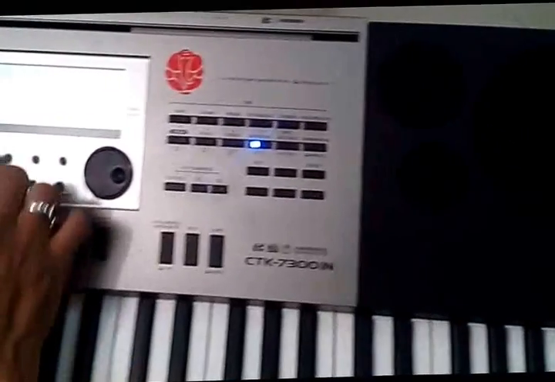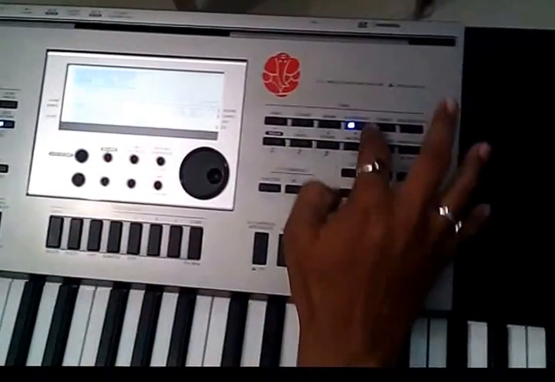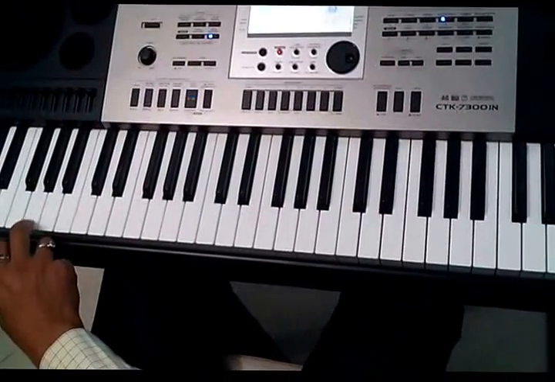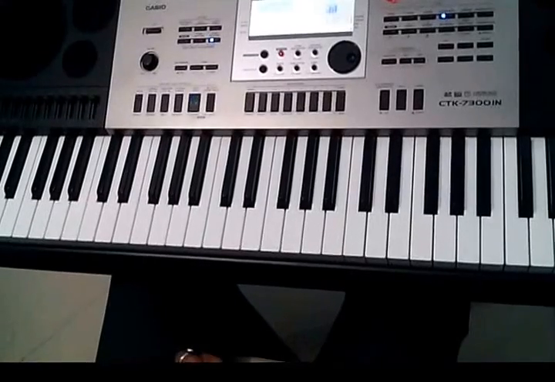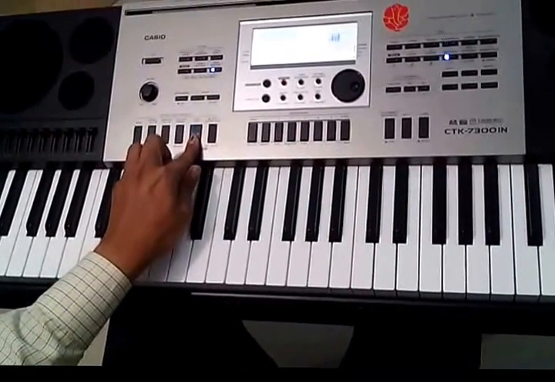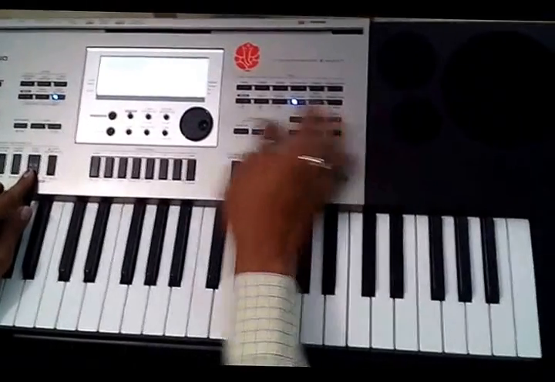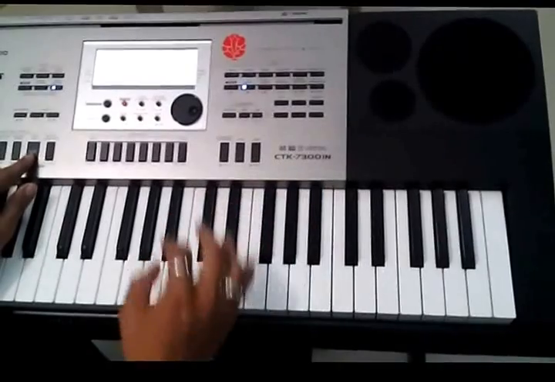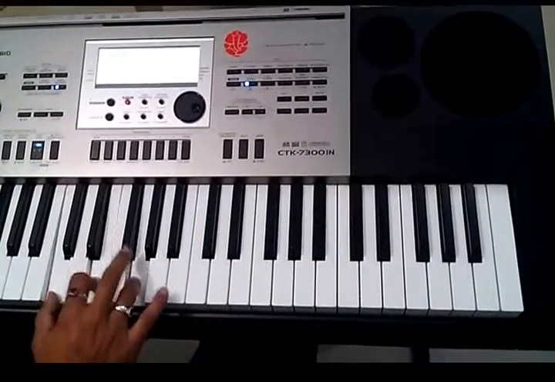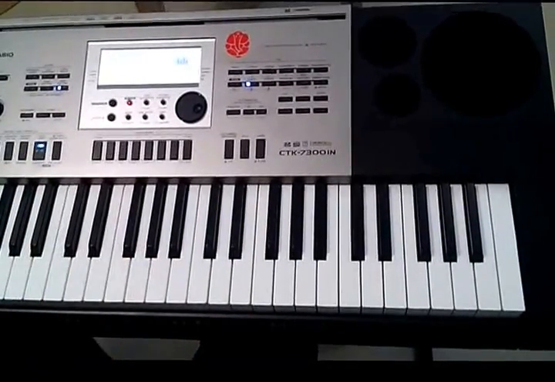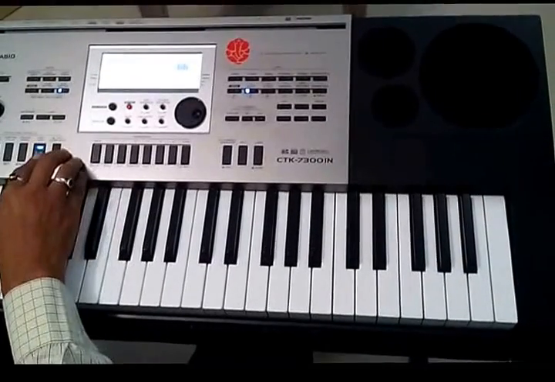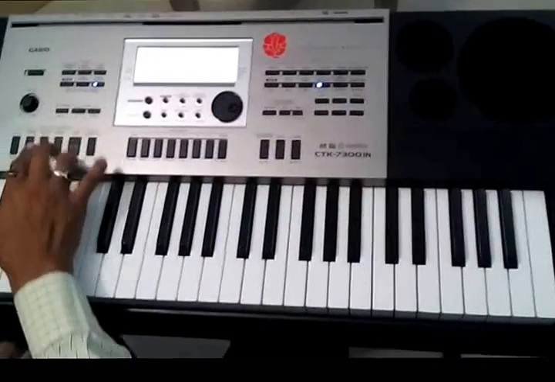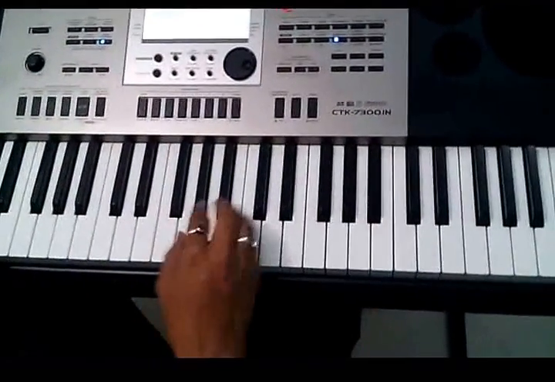Now we will go to the bass part. Press record, use finger bass 1 and press start. Now I will be putting the chord. Again press record and use warm pad 1. 1, 2, 3, 4. Press stop. And now you have programmed both the normal and the fill-in.